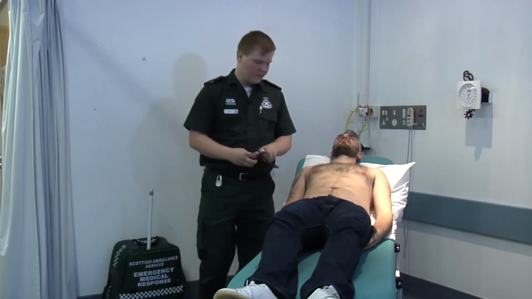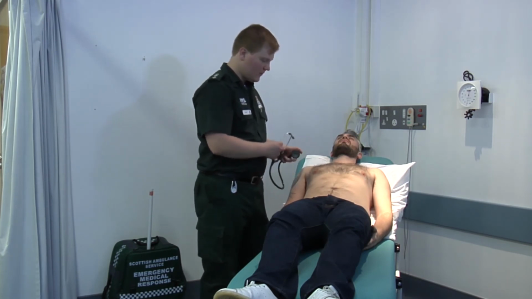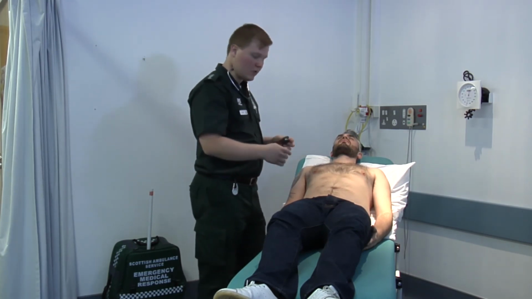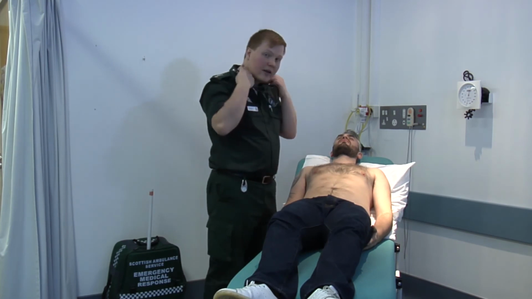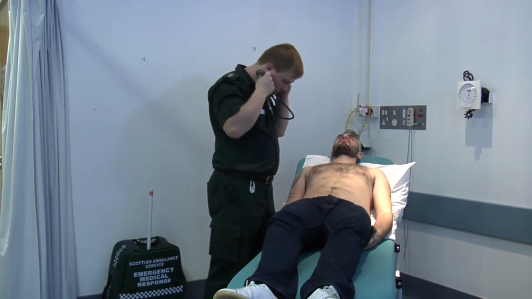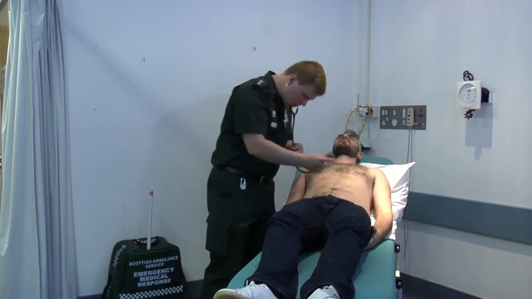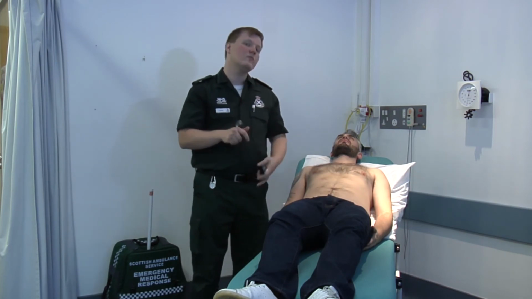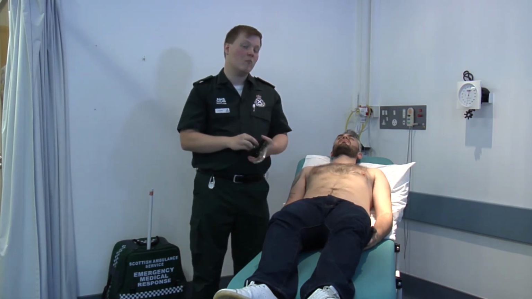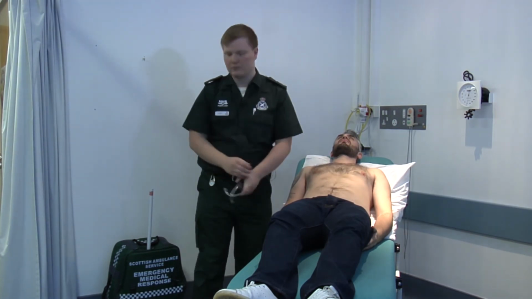I'm going to listen to the left of the umbilicus, so that's the left of the patient's belly button, and that's where the descending aorta will lie. And I'm listening again for any bruit, so any sign of turbulent flow within the aorta. If you feel the need to, based on your findings, you may carry out more of an abdominal assessment, which we'll cover in another video.